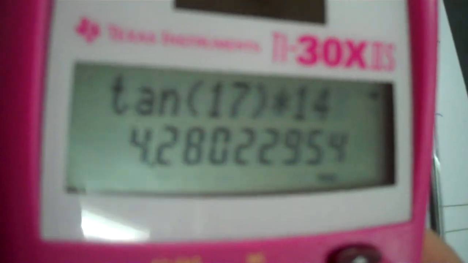Now I have to solve for the O. So I find the cross product opposite the O. So I take tan 17 times 14. That's 4.28 divided by 1. Okay. So we multiply that, and then we divide by 1, and that's 4.28. Okay. So 4.28 is your O value.